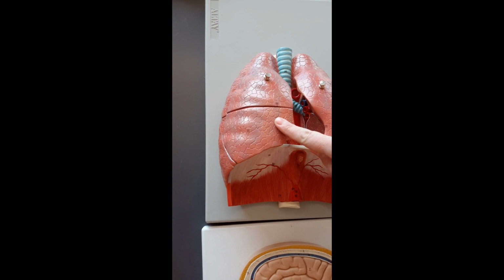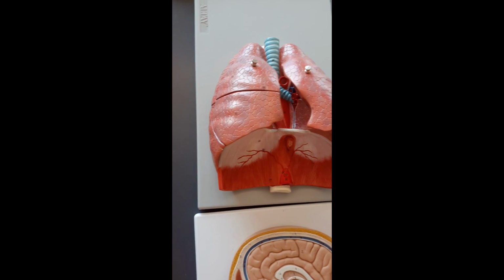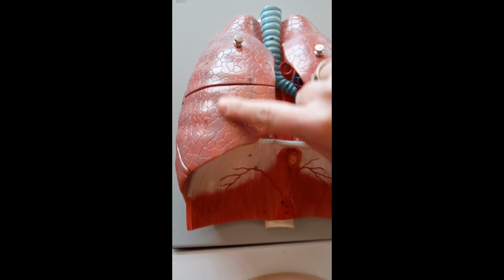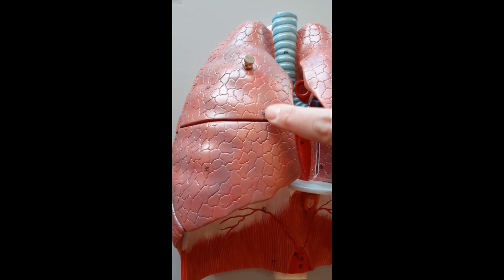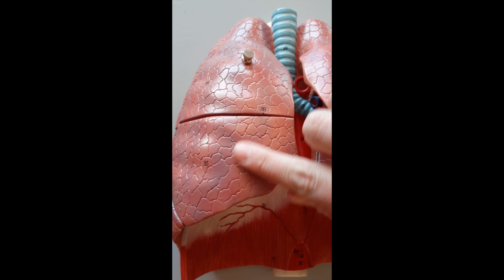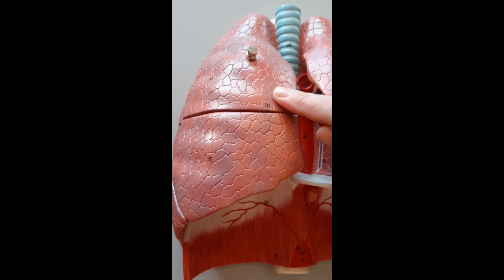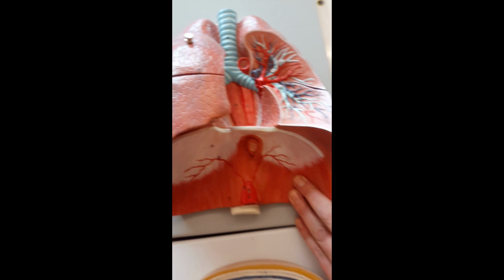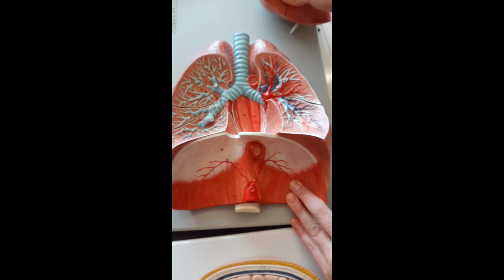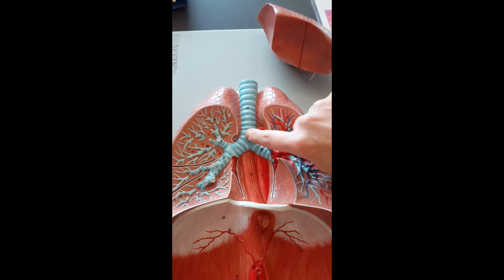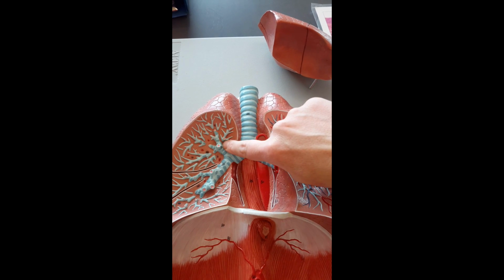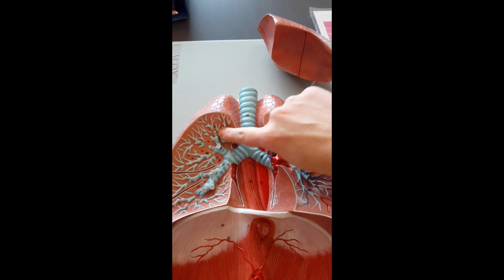Fissure separates the lobes. The surface of the lung has little scales on it. Those little scales on the surface are called lobules. If we open up the lungs, we get another look. The trachea comes down, primary bronchi, secondary bronchi, tertiary bronchi.